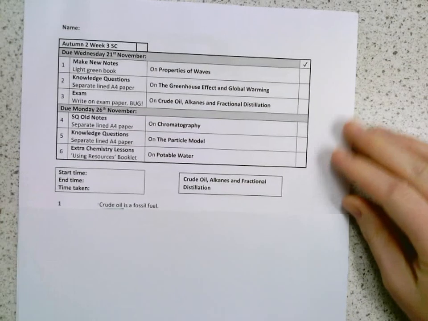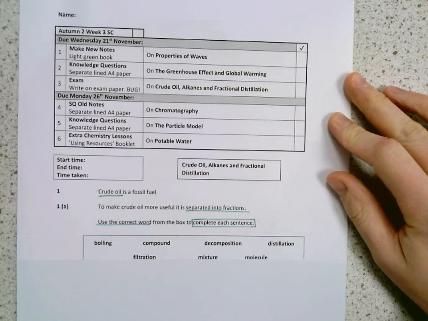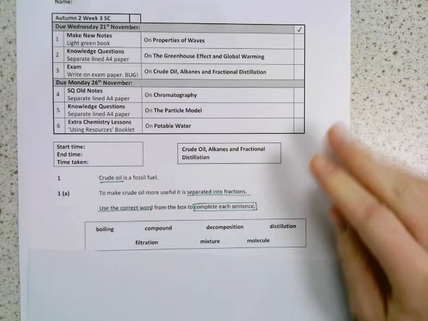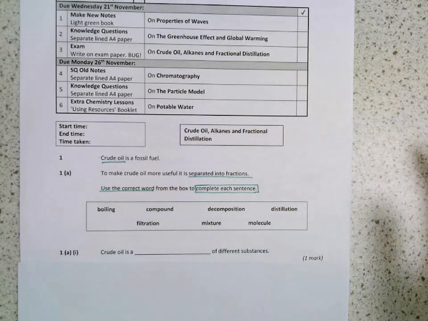This was the exam on crude oil and fractional distillation. Okay, the first question. Crude oil is a fossil fuel. To make crude oil more useful, it is separated into fractions. Use the correct words in the box to complete each sentence.